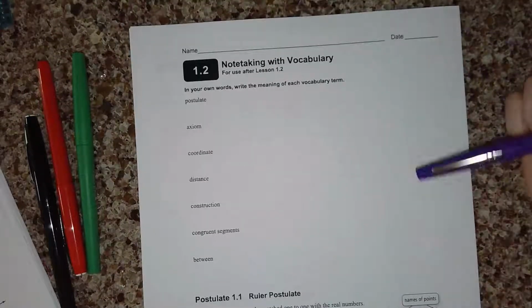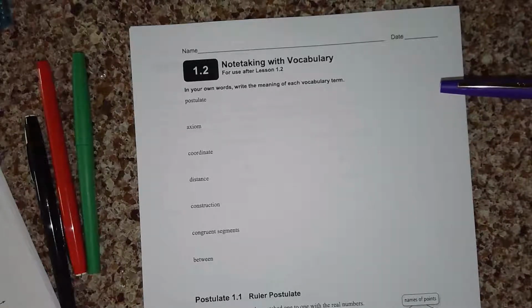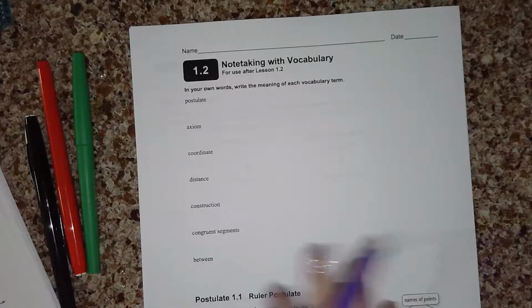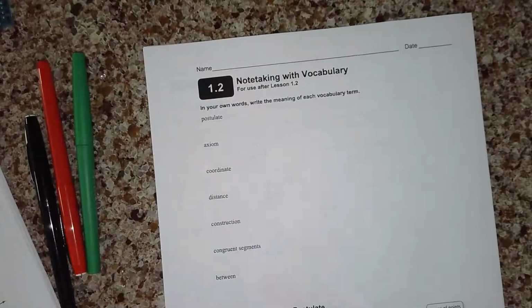We're going to talk through some stuff and write down a few different definitions and go over some examples today. You did a lot of vocab on the last video, so today we're going to talk through different examples. All right, so postulate and axiom.